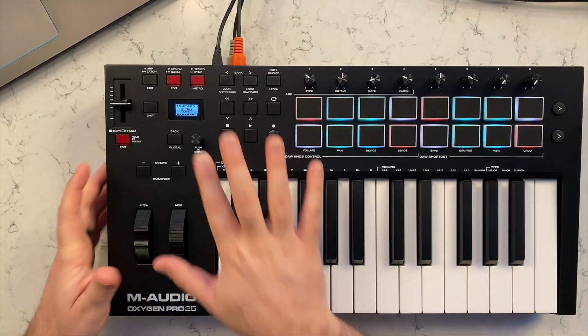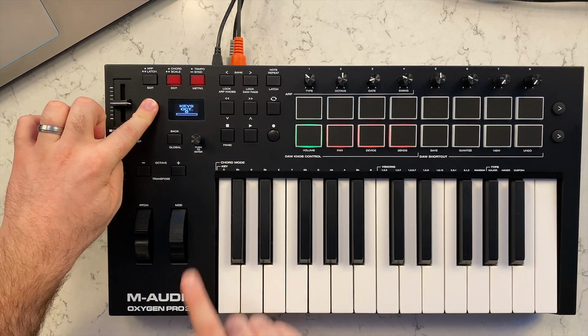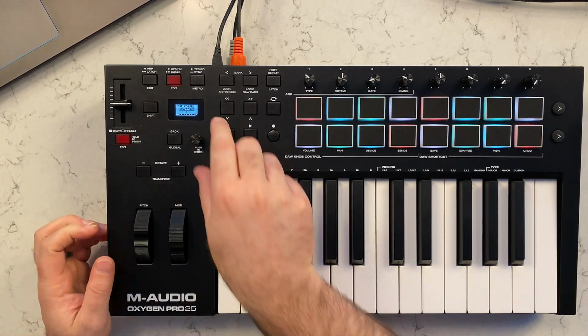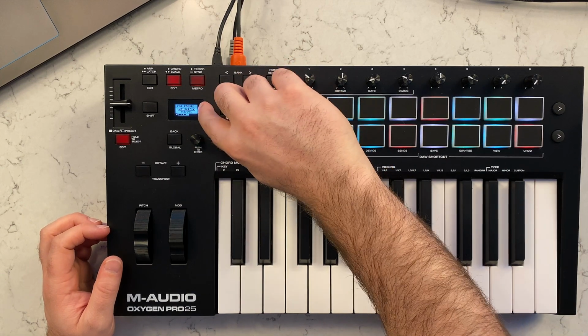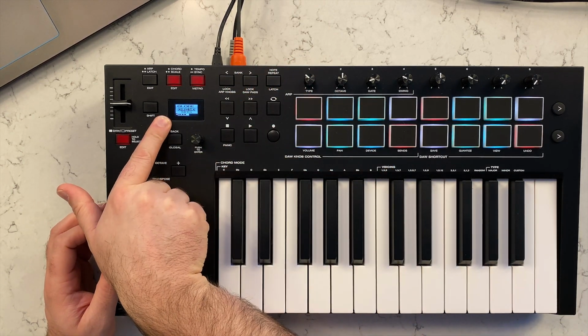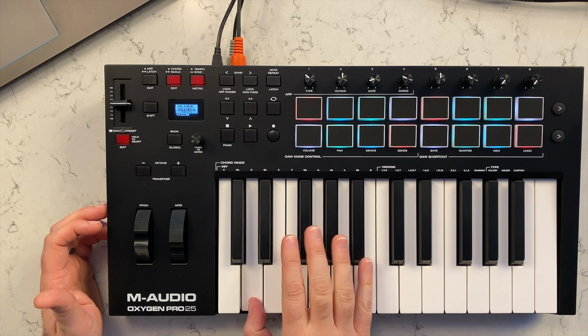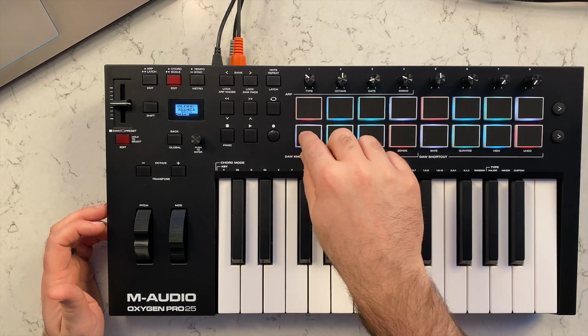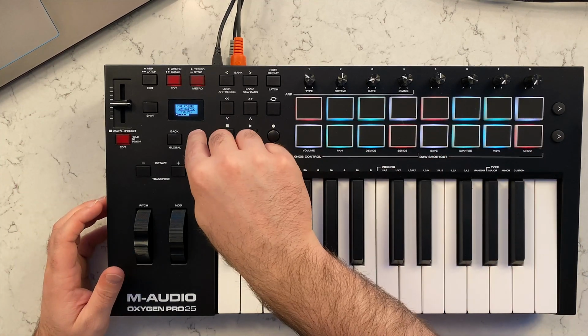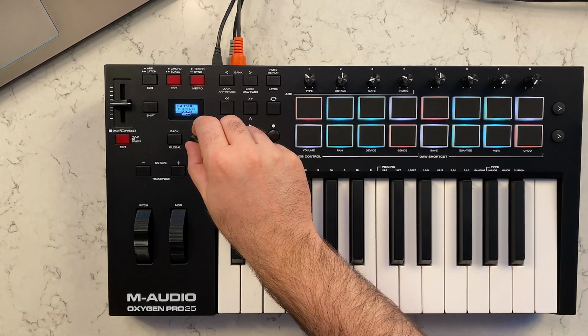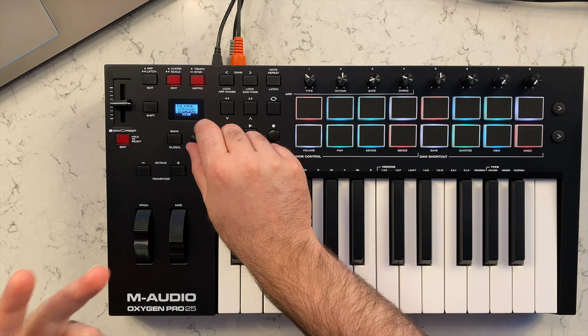So the last parameter I want to talk about is in the global menu. So let's back out and hold Shift and tap global. Scroll to the left and there's a parameter here called chord mode. And you can see out of the box, it's set to the keys. So right now, if I play the pads, no chords. I can actually change this to be keys, pads, or both keys and pads.